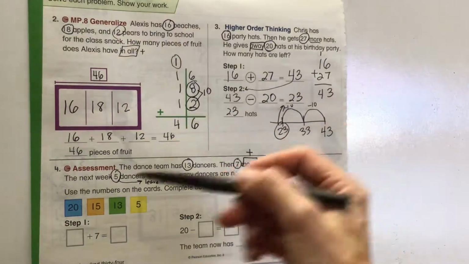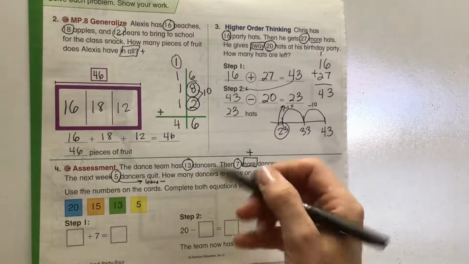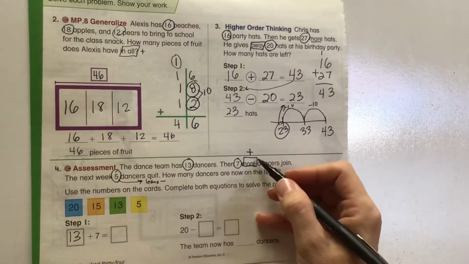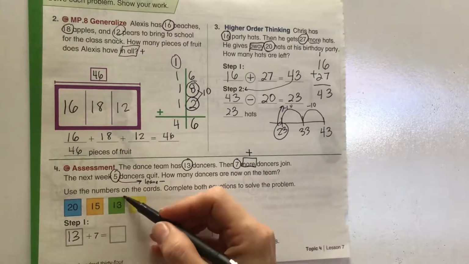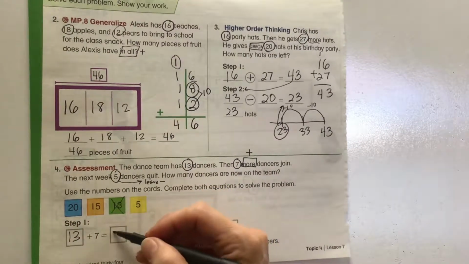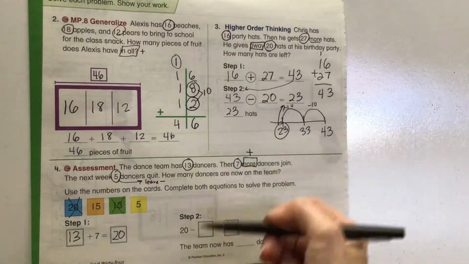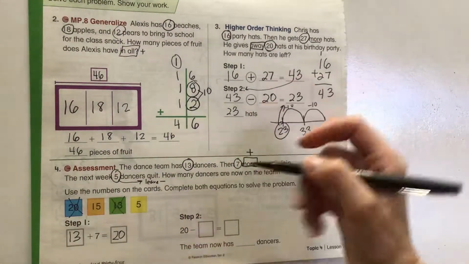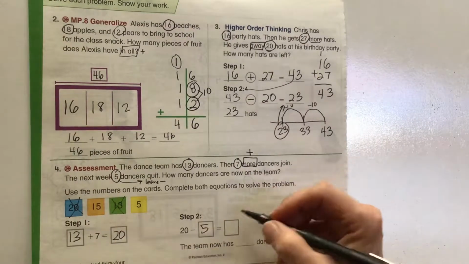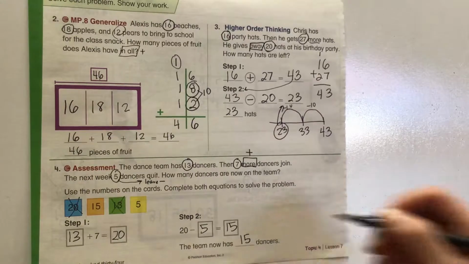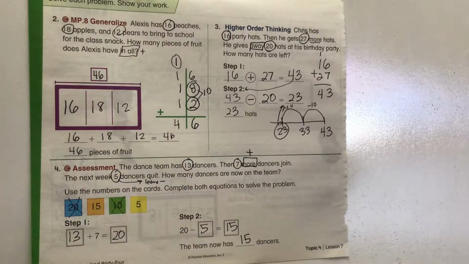So we want to do our first step. We're going to find our numbers from up here. So we have 13 plus 7 equals, so I've used my 13. 13 plus 7 equals 20. Now, step 2 is 20 minus 5 dancers, because we had 5 dancers leave, is 15. The team now has 15 dancers. And that's the end.